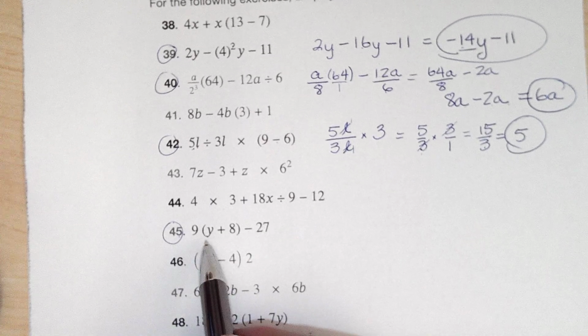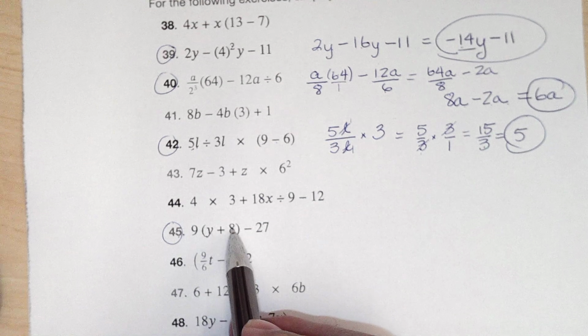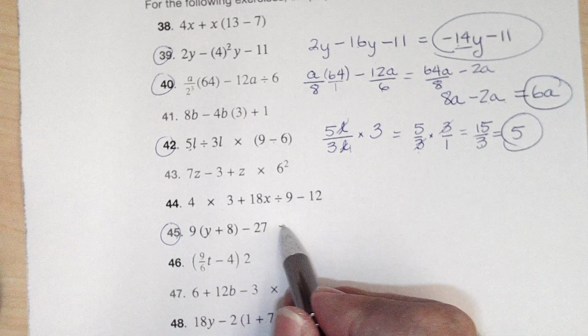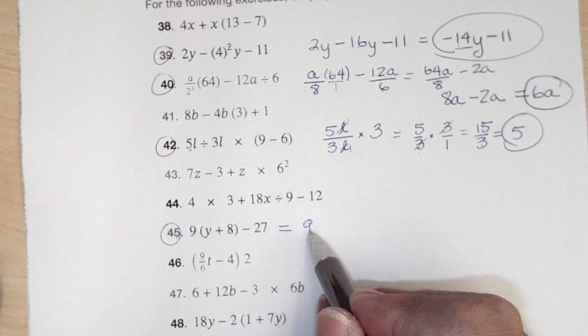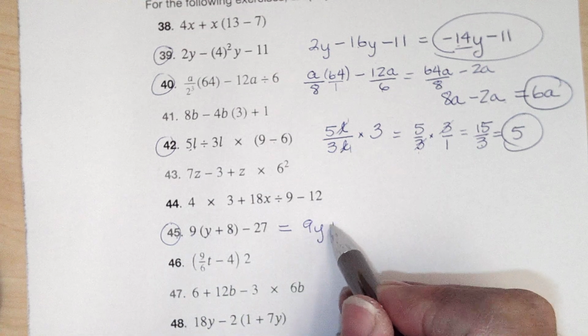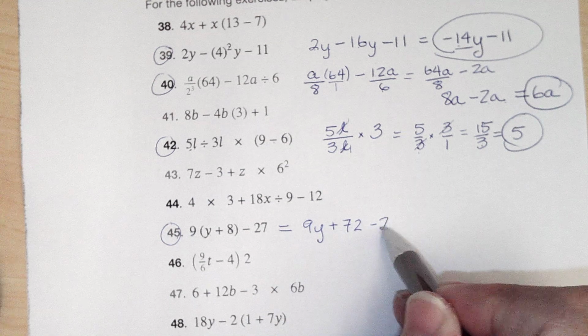45. We can't add these because they're not like terms, but we can distribute, and it's an exception to the order of operations. So we take 9 times the y, 9 times the 8, minus 27.